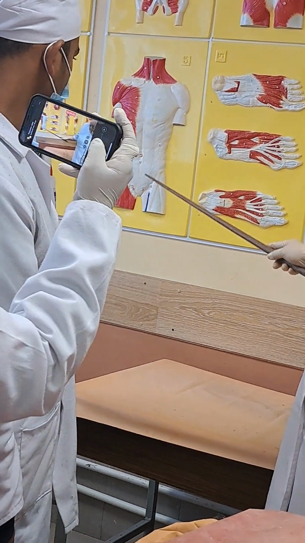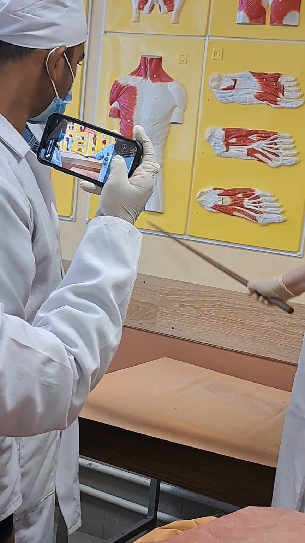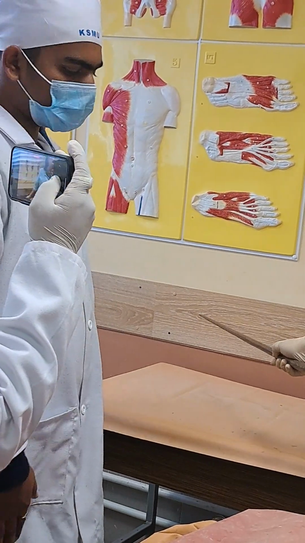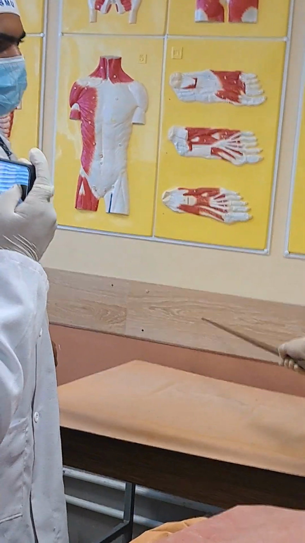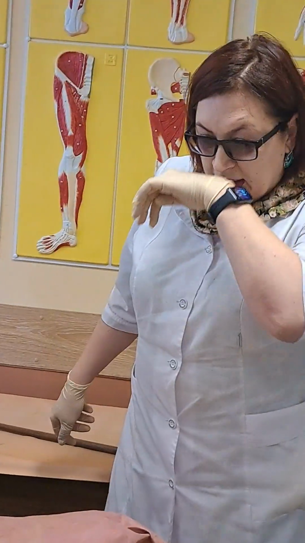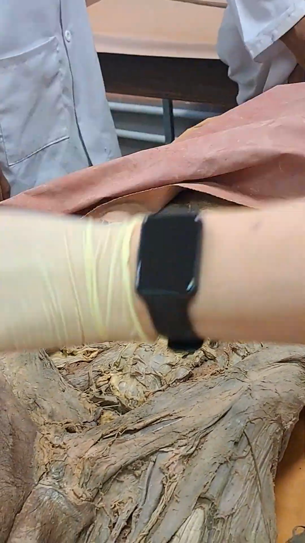And students, the anterior abdominal wall has a lot of weak places. Hernia. I will explain later. Diaphragm. Take the model, please. Diaphragm.